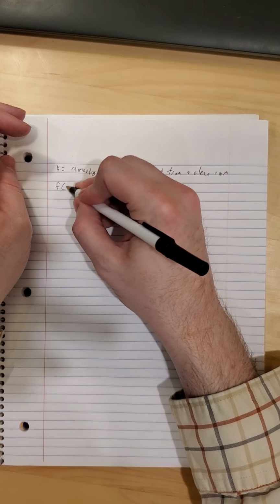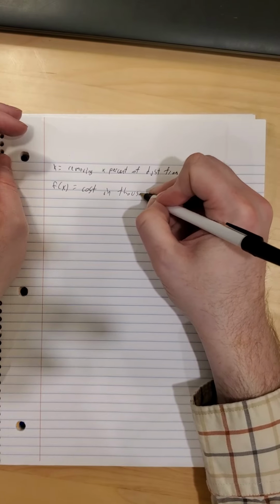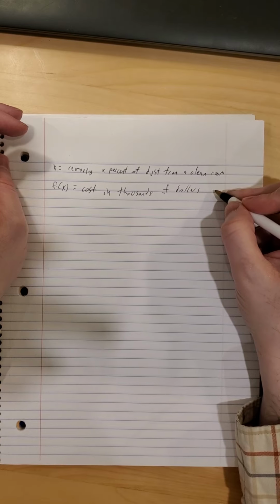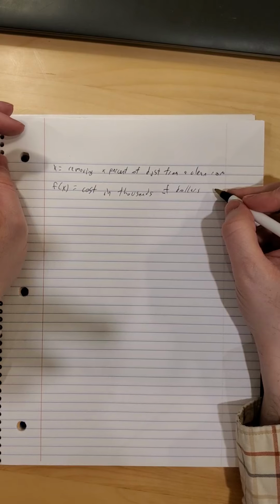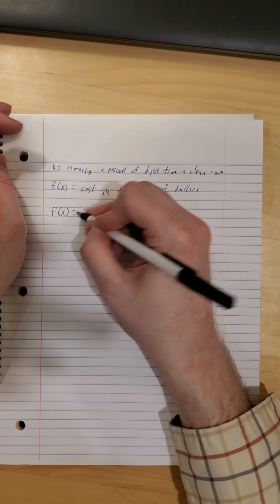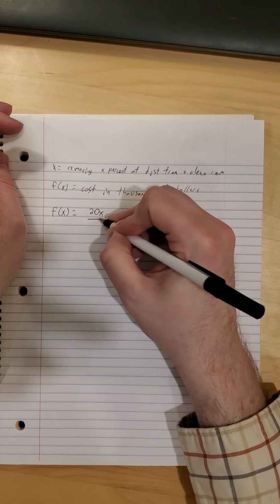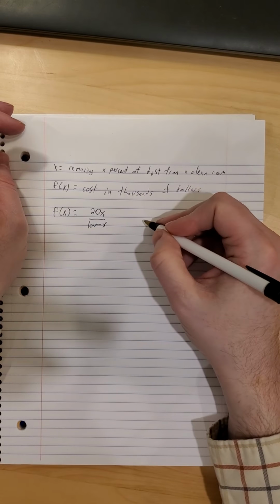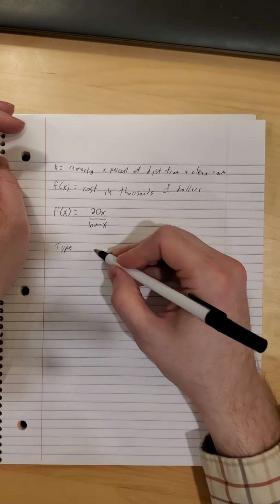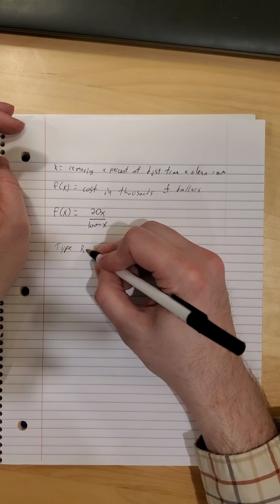And f of x is going to be the cost in thousands of dollars. And for this one, they tell us that f of x is calculated by doing 20x divided by 100 minus x. So first of all, the type of function this is, we have a variable underneath a fraction bar. This is a rational.